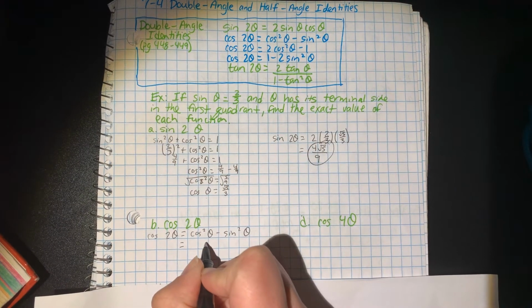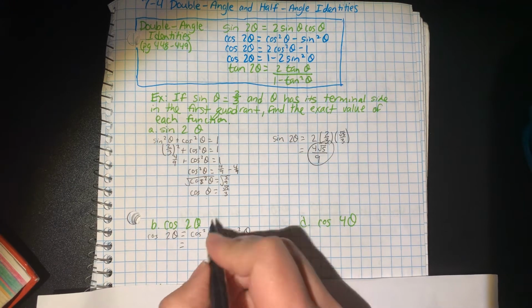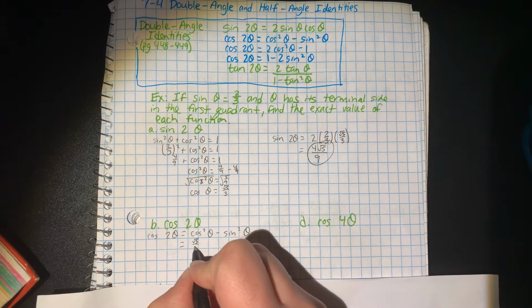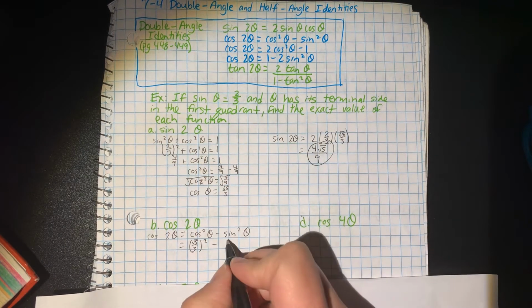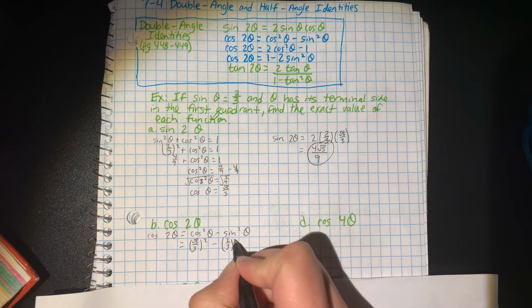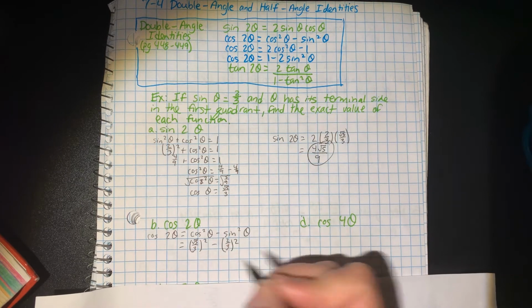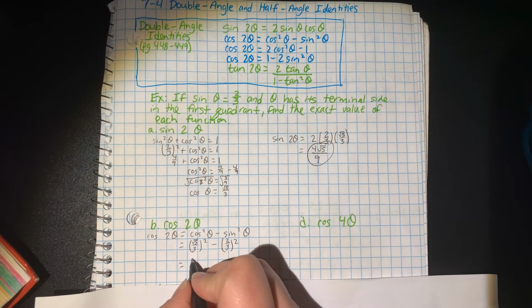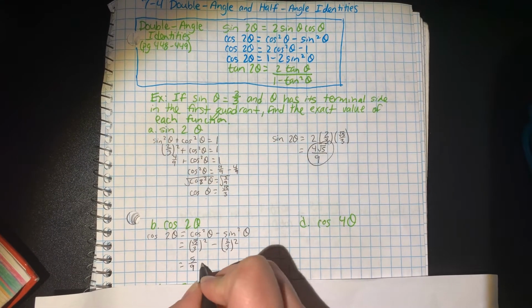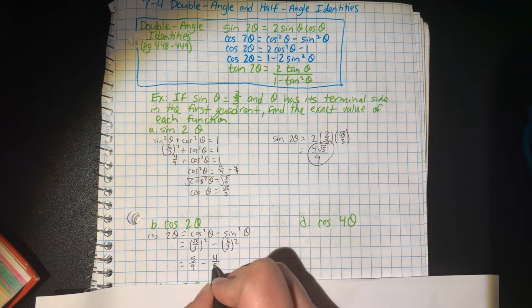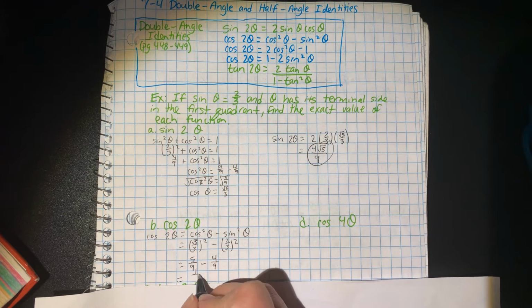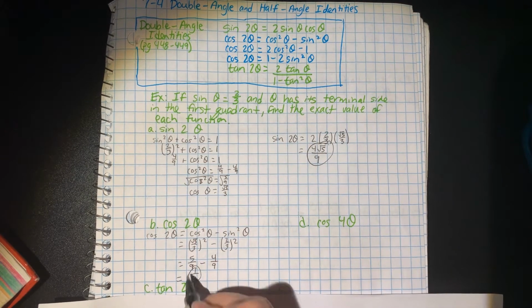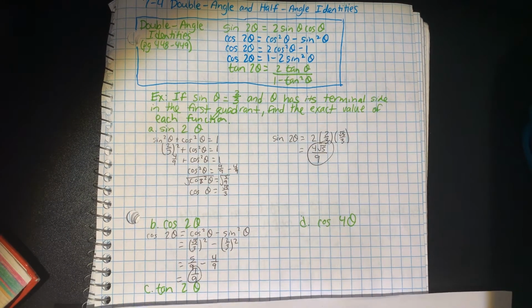So cosine squared is going to be the square root of 5 over 3 squared minus sine squared, which is 2/3 squared. So that's going to equal 5/9 minus 4/9, which equals 1/9. So that's our answer. Done.